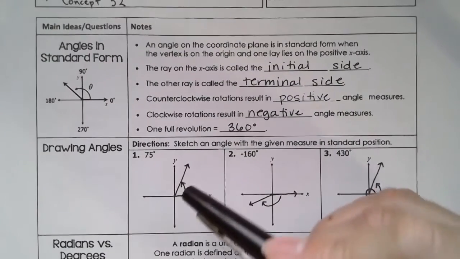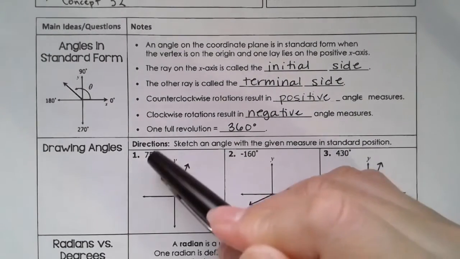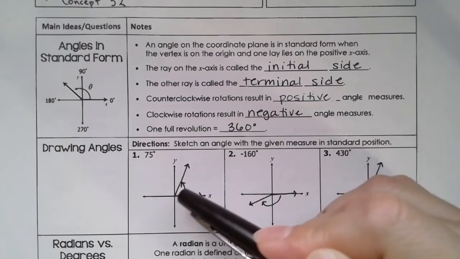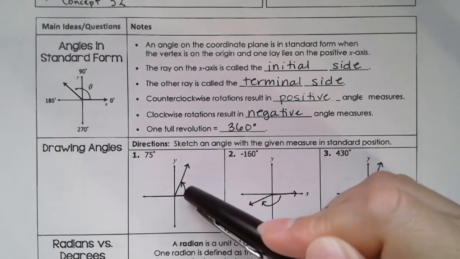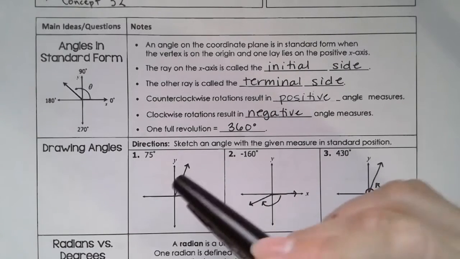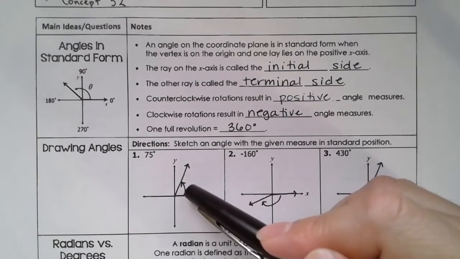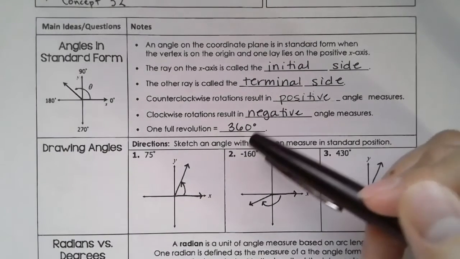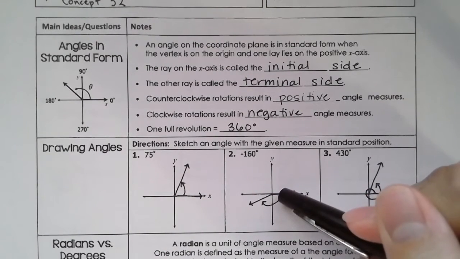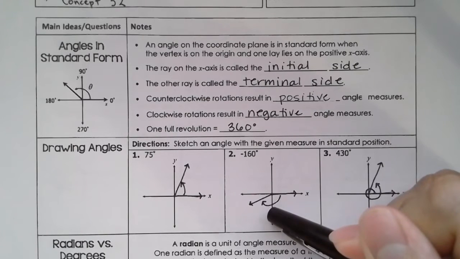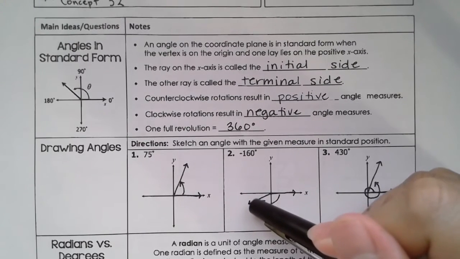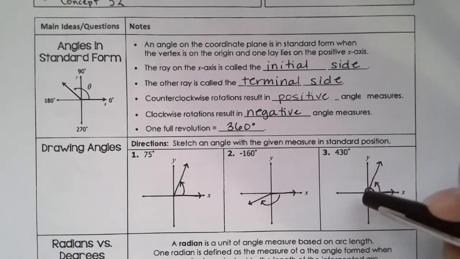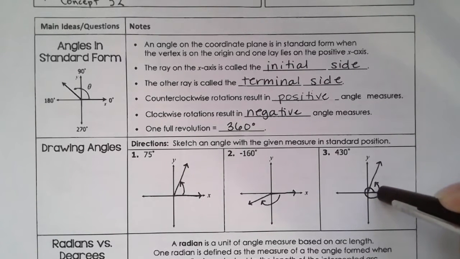Drawing angles: you can sketch 75 degrees, so that's not quite all the way to 90 degrees. It would be somewhere before that. Sketch as accurately as possible. Please don't be sloppy. That would be 75 degrees there. Negative 160, I'm opening clockwise, so past negative 90, but not quite negative 180, so somewhere there. 430 degrees: here's my initial side, here's 0 degrees.